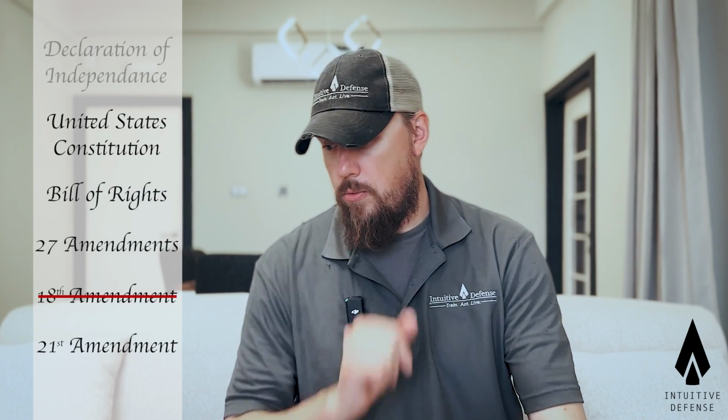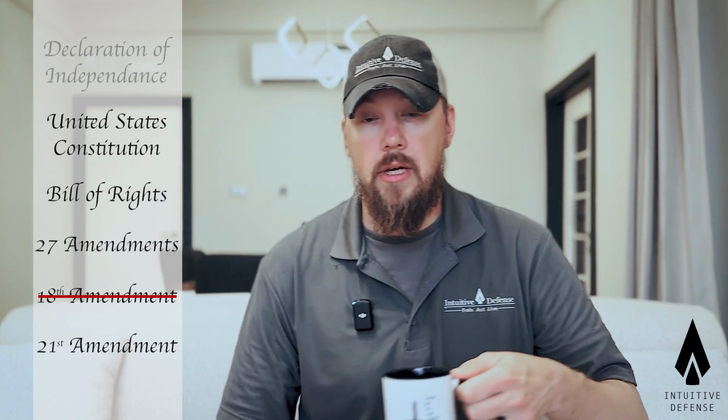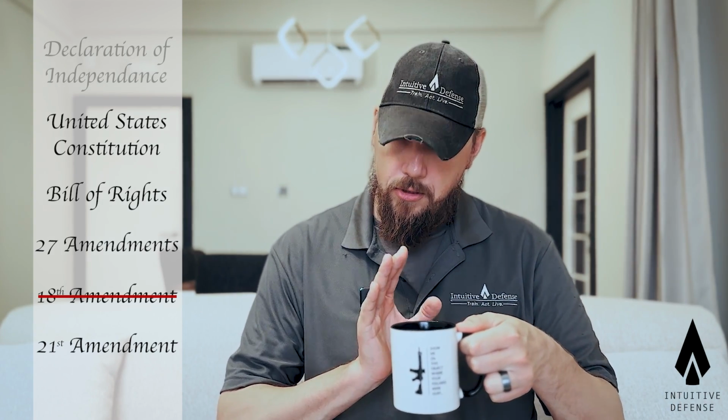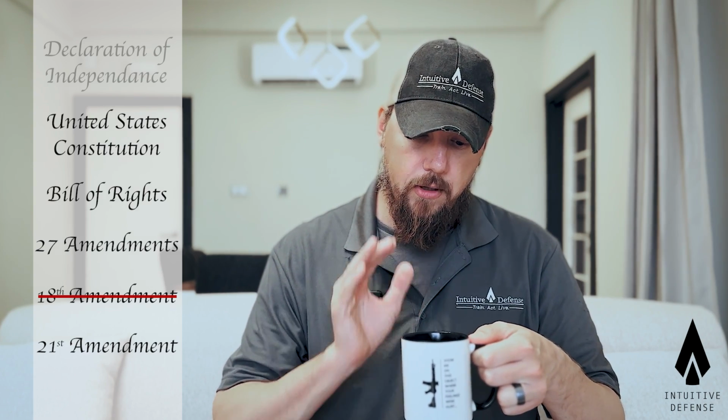Through the use of the 21st Amendment, repeal the prohibition, which, since we're talking about government overreach, I'm taking full advantage of today. Now, just in full disclosure, I have a splash of coffee in my whiskey.